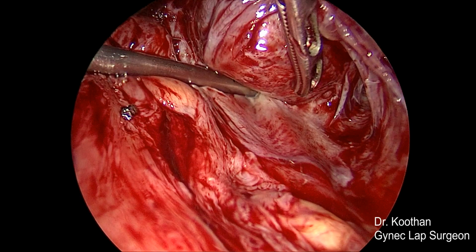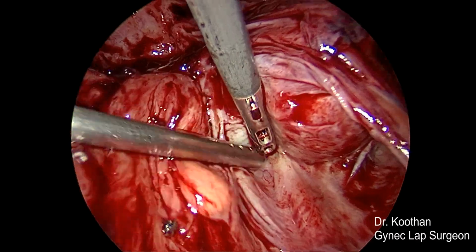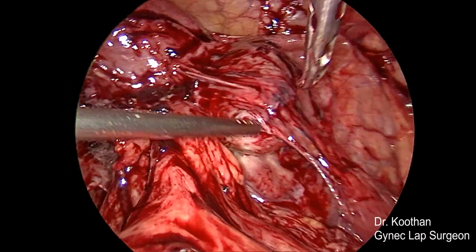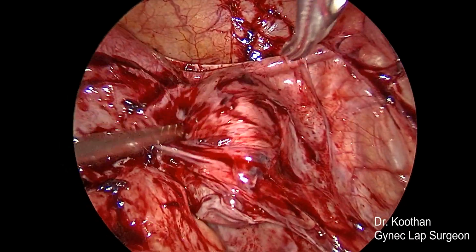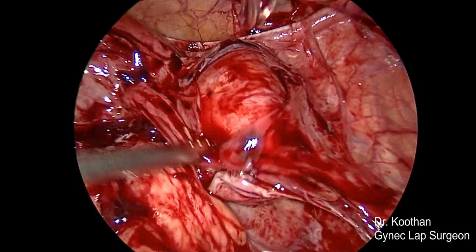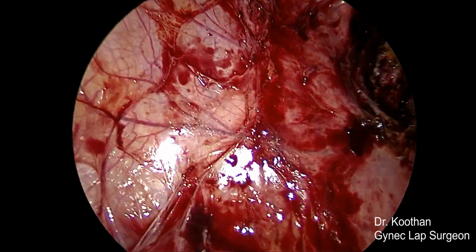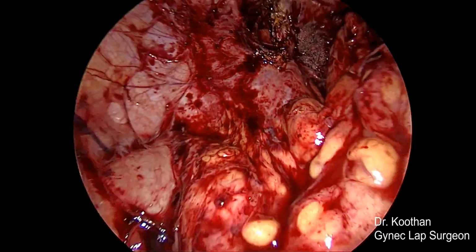So you can see the adhesions between the posterior pelvic peritoneum and the Pyosalpinx. So we are now trying to get a plane between the ovary and the peritoneum.